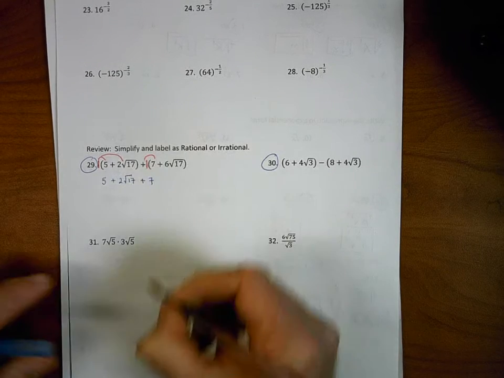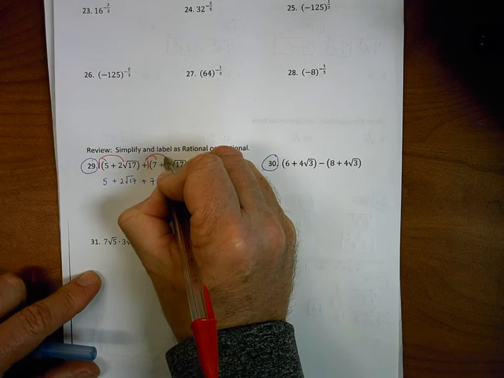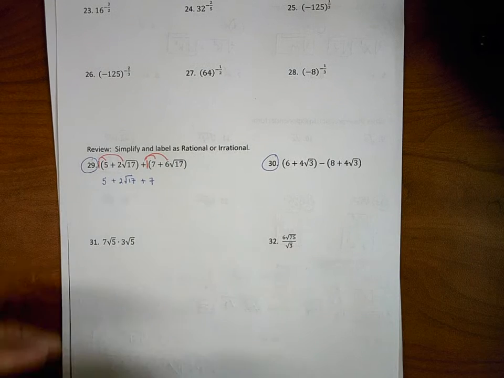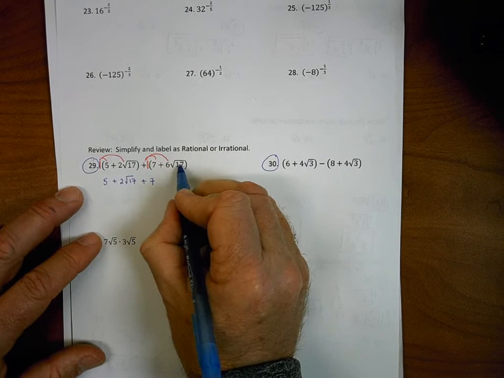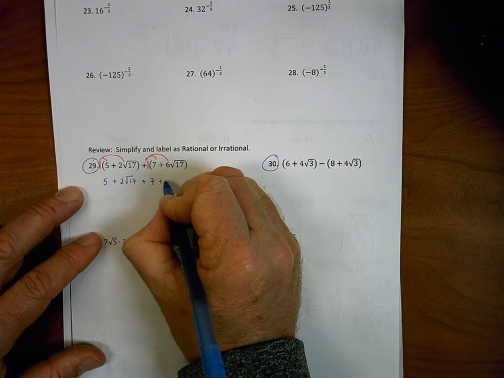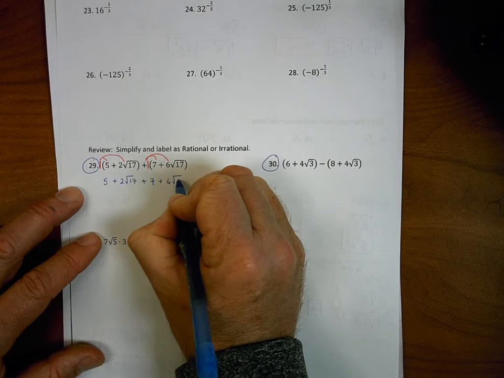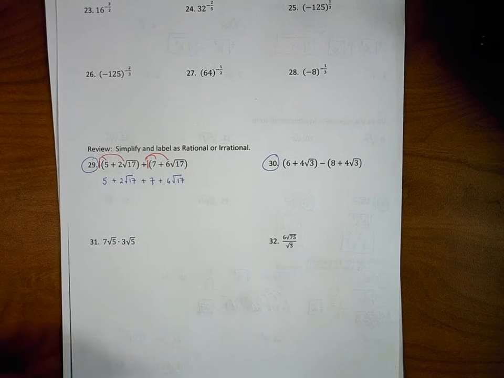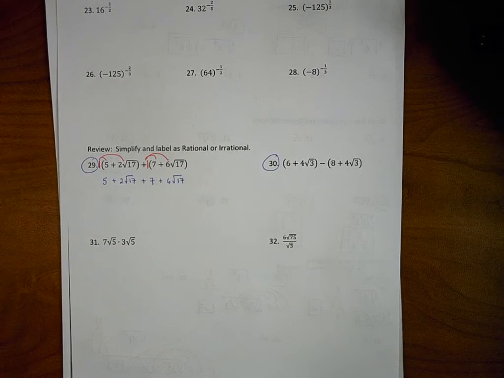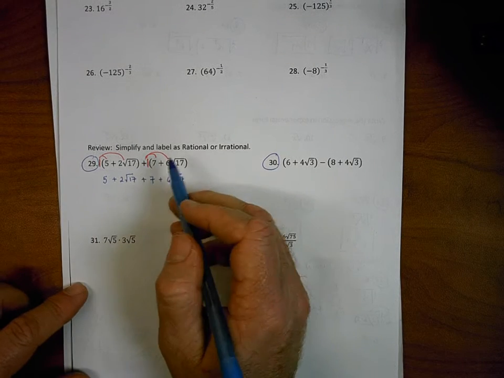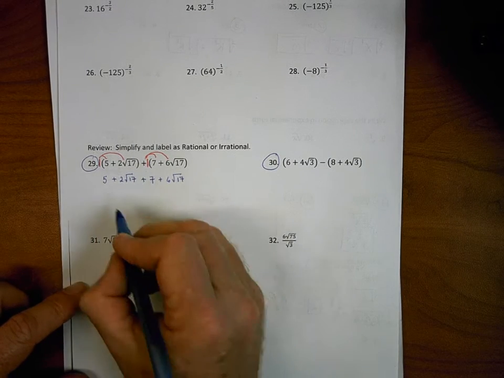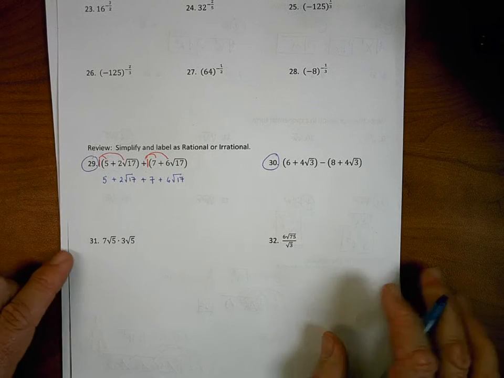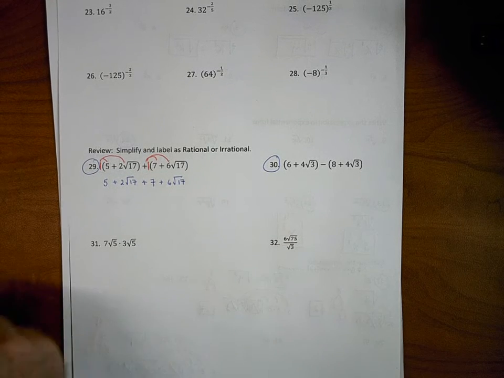And then if I were to distribute the positive 1 into the positive 6 square root 17, that would become a positive 6 square root 17. Okay, so rewrite the problem without parentheses anytime you have parentheses when you're adding or subtracting. After we do that, now we just think like terms. So we're looking for like terms.